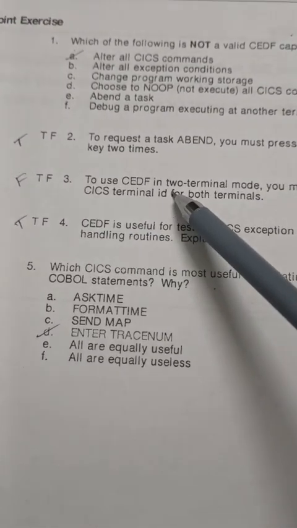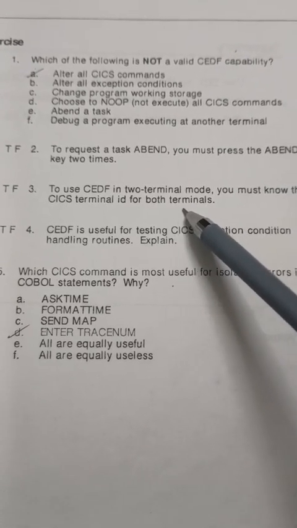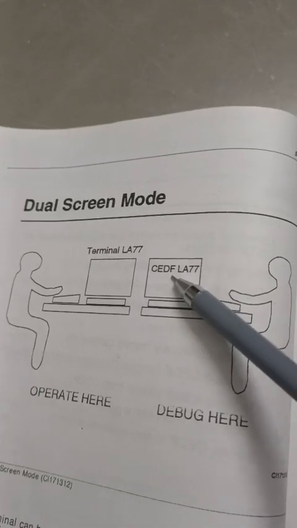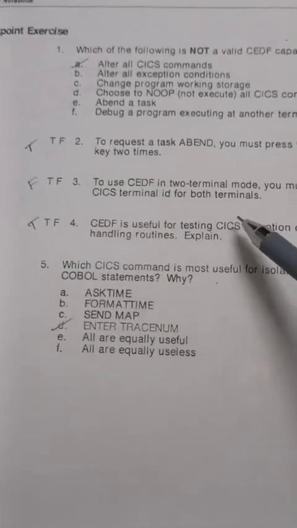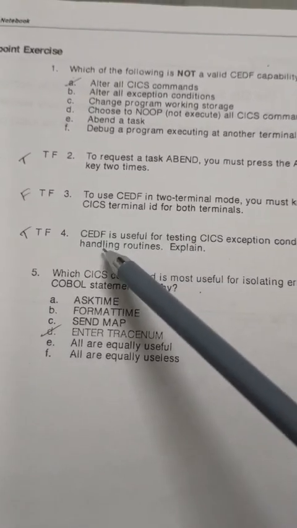No, we should not need to know both. If you know only one terminal ID, it is enough, right? We are going to initiate the same terminal ID in another screen. We don't have to know both terminal IDs. It is false here.